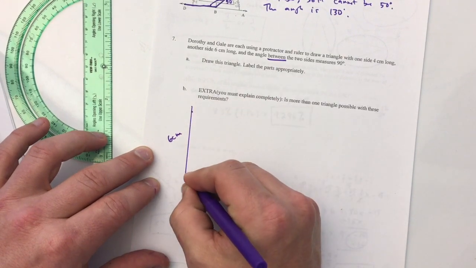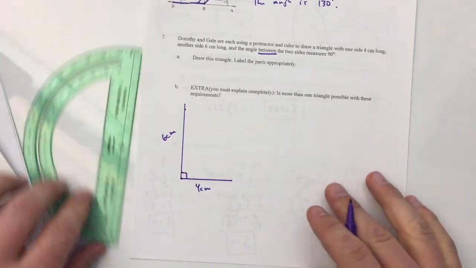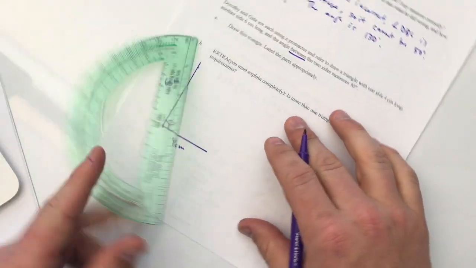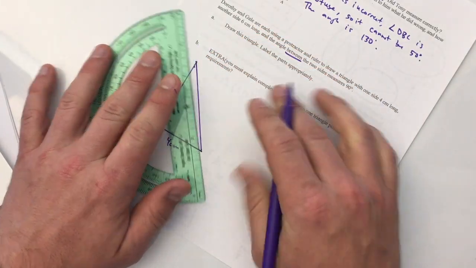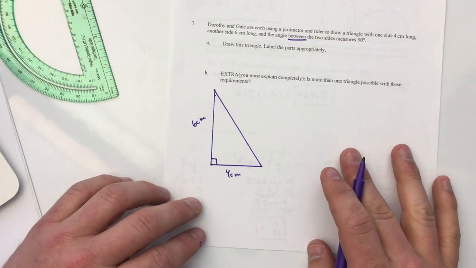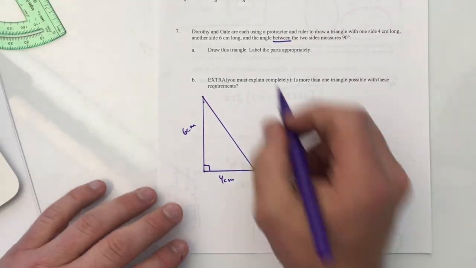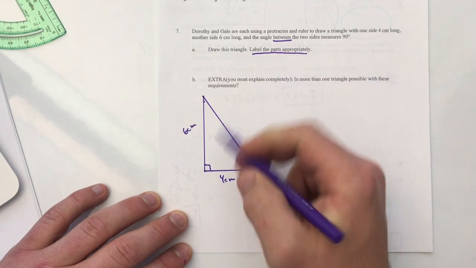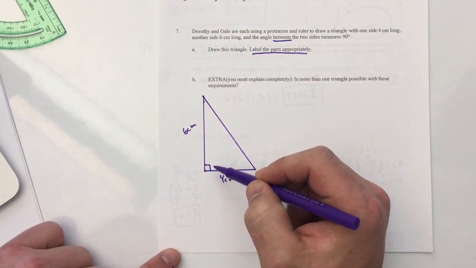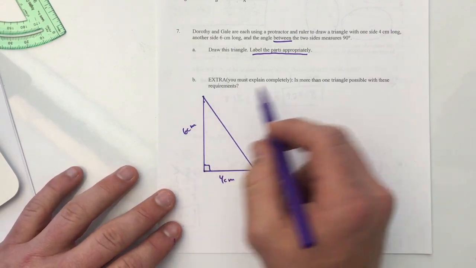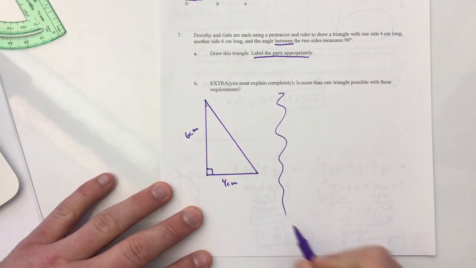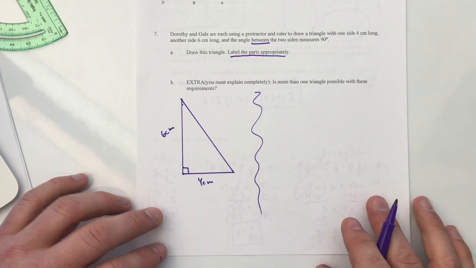This angle is 90 degrees, so I'm going to draw an angle or a corner. And the only way to complete this triangle is to just complete these 2 dots. That's my only option. So that's what I was looking for. You needed to label the parts appropriately, which I have done. 6, 90 degrees, and 4 centimeters.